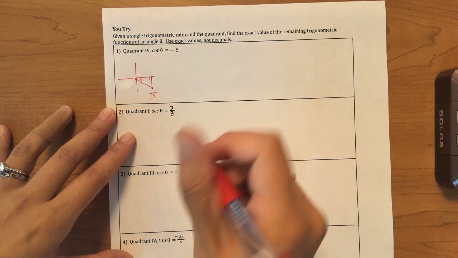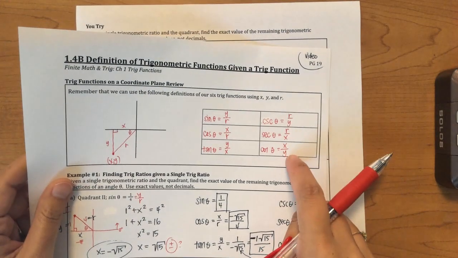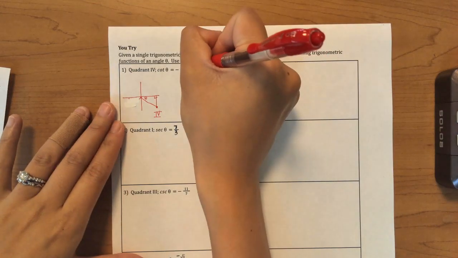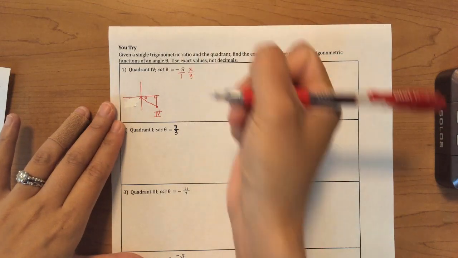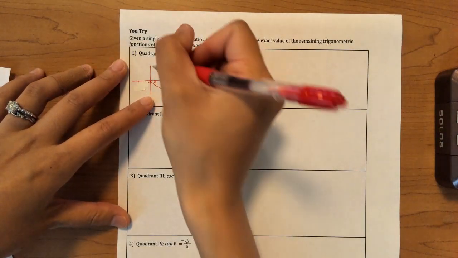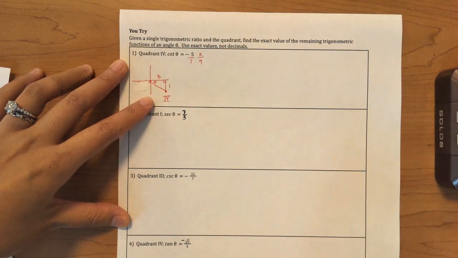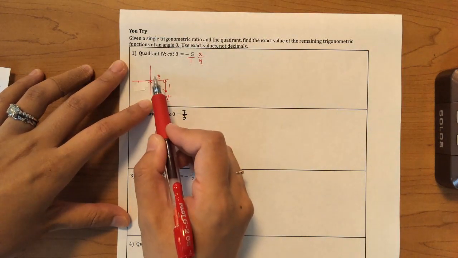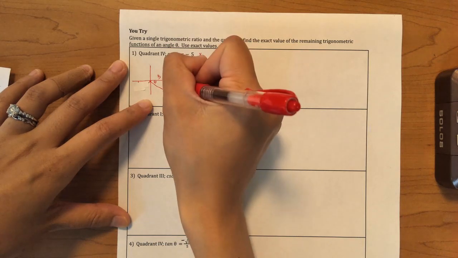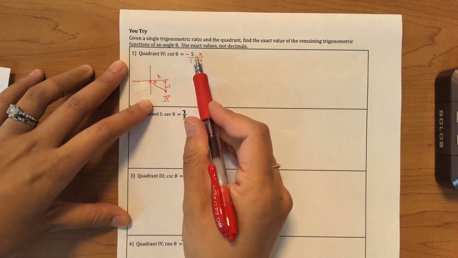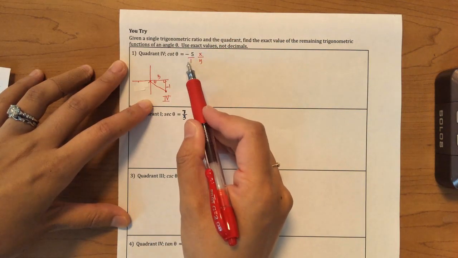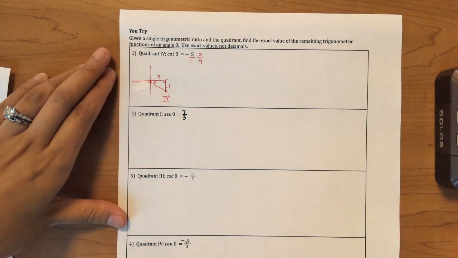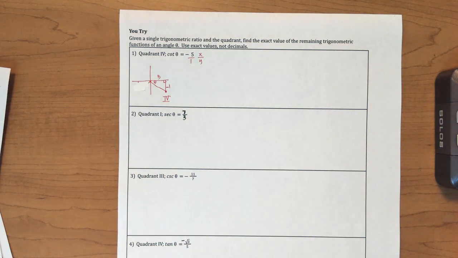Okay. Cotangent, let's go check. Oh, sorry. That's x over y. So I have x over y, which is 1. So if x is 5 and y is 1, notice that this 5 is actually positive and this 1 is negative, right? Because it could be positive 5 over negative 1, and if we simplify it, then it's negative 5. So that should be it.